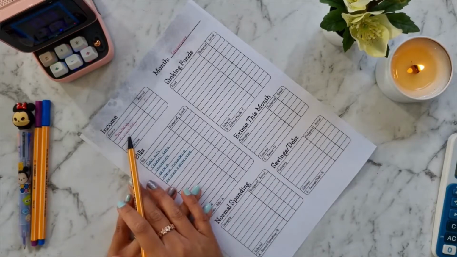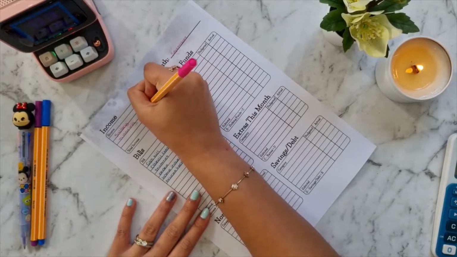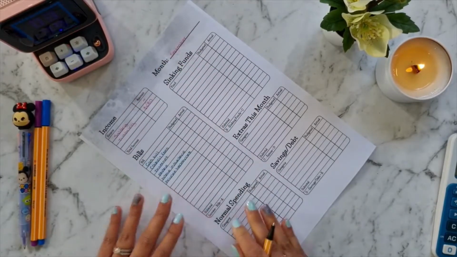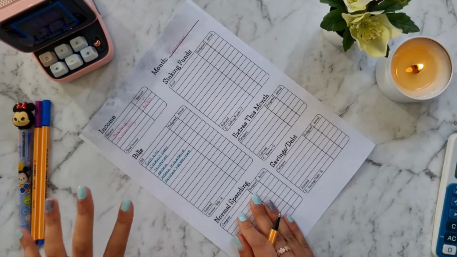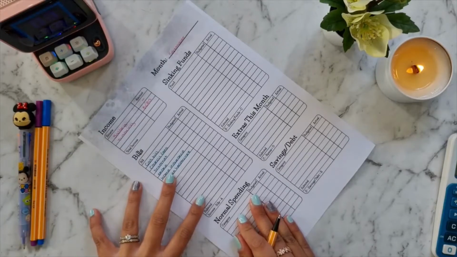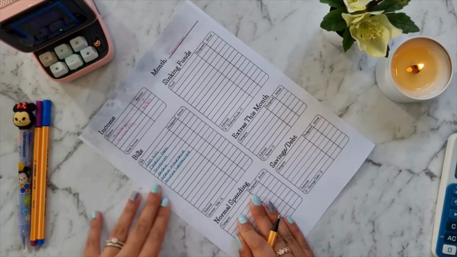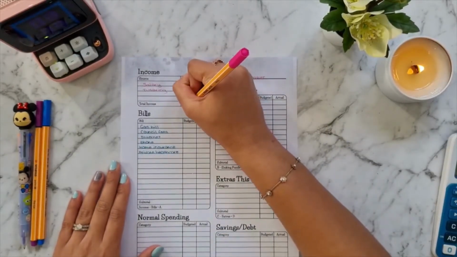So I like to factor that in at the end of the month. For this month, we're factoring in $680. I'm going to allocate the full amount to this first paycheck in September so that it evens out.